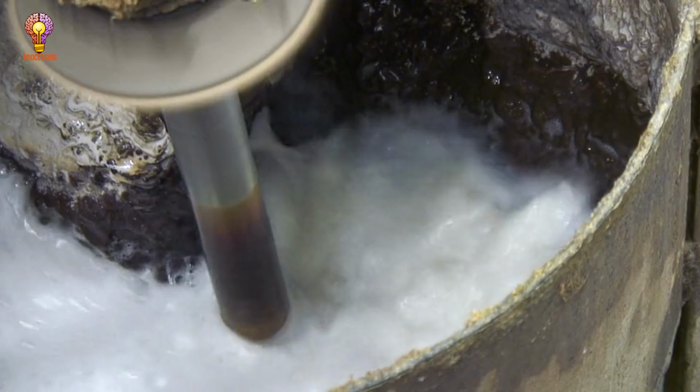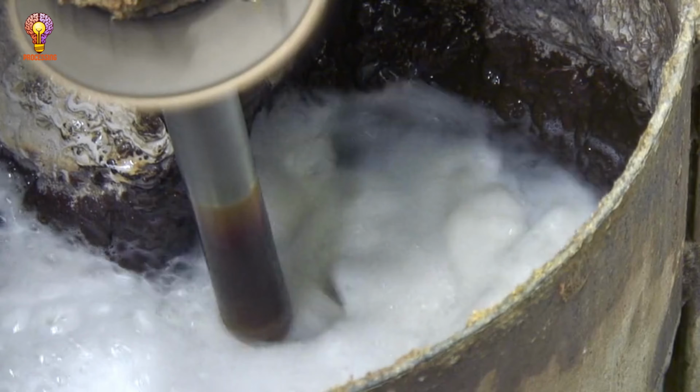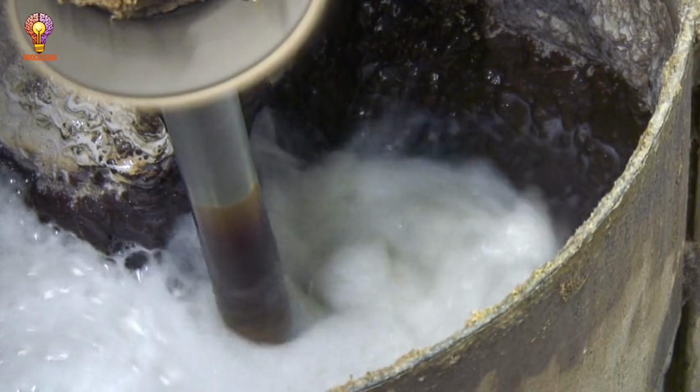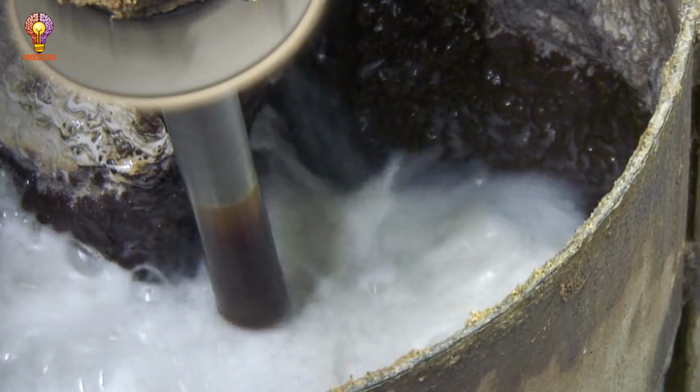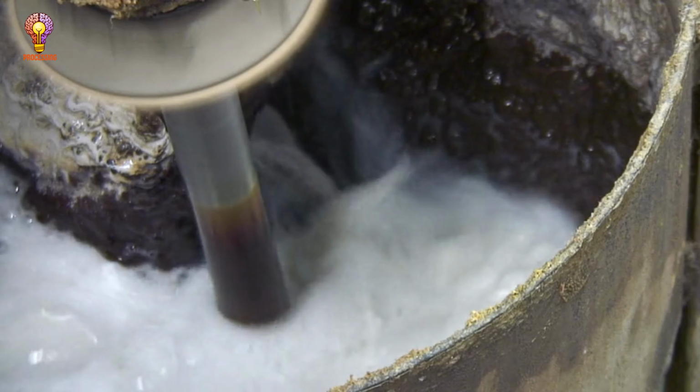Flotation and chemical separation. To separate silicate minerals from surrounding material, flotation techniques may be used, where chemicals are added to a slurry of crushed rock to separate the valuable minerals.